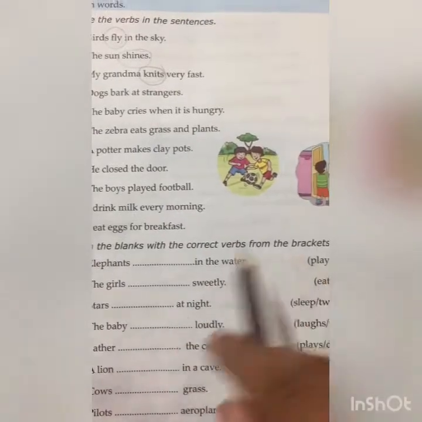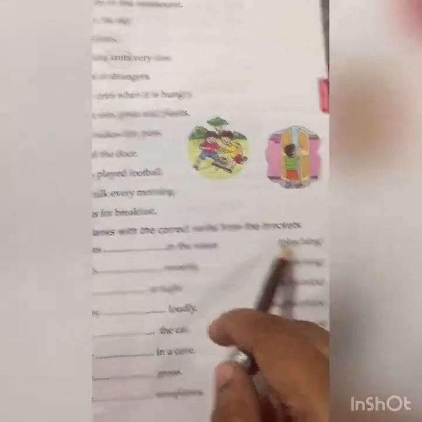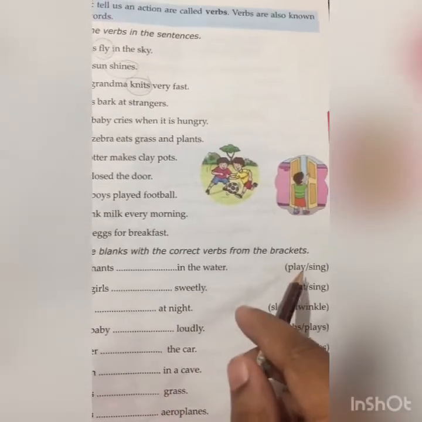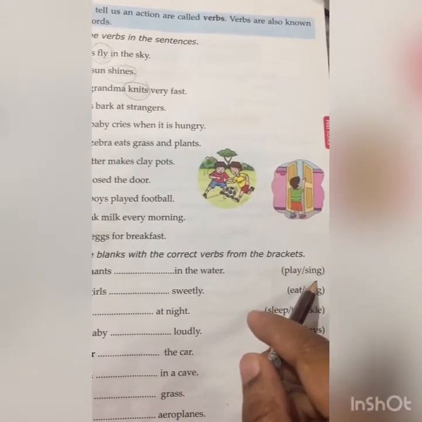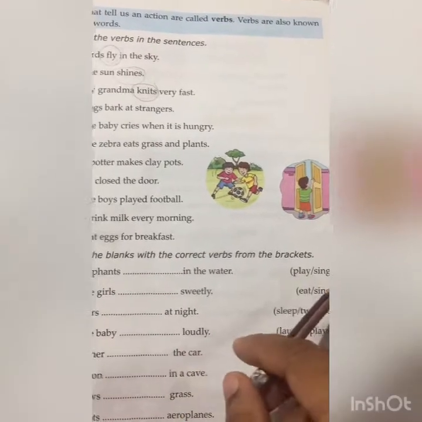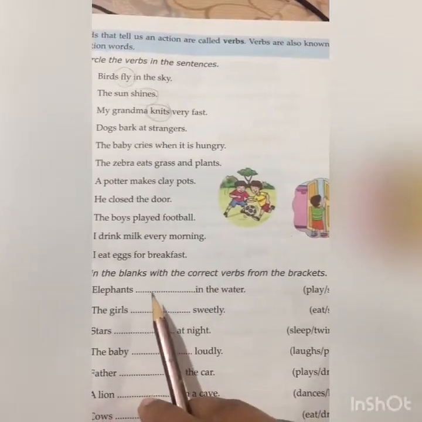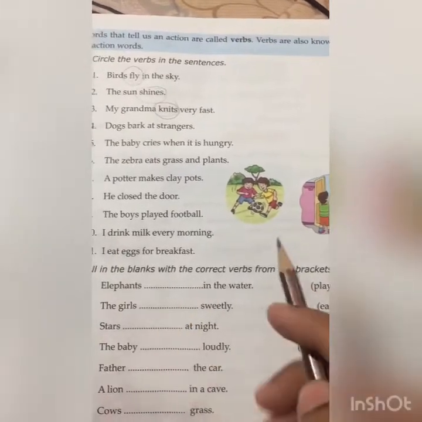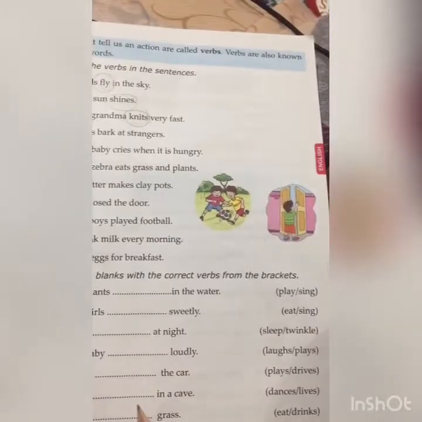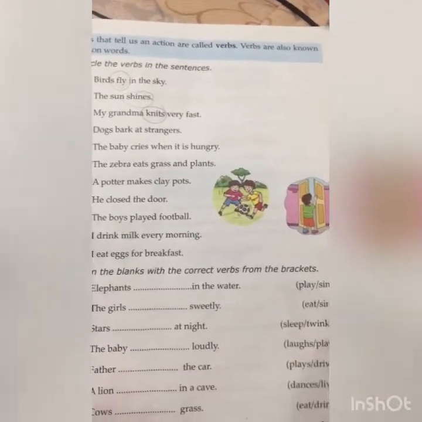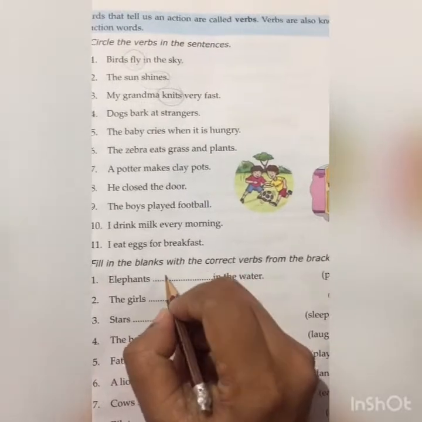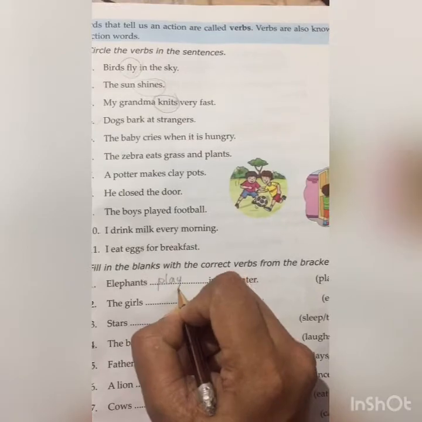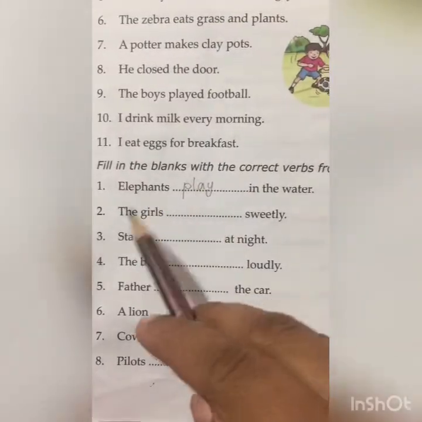Okay, what is the correct answer? Which is the correct verb to be written here? Elephants play in the water or elephants sing in the water. Do elephants sing in the water? No. Elephants play in the water. Okay, so the answer is play. So write it here. Okay, let us read the second one.